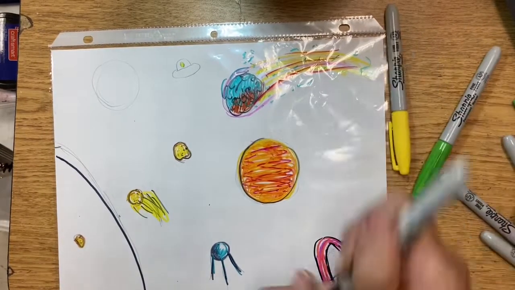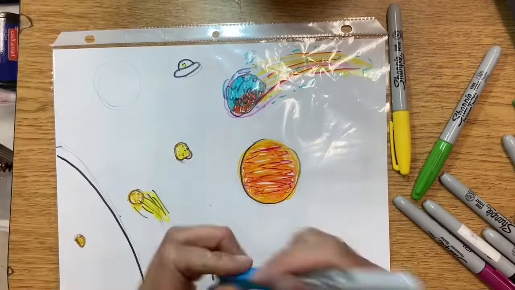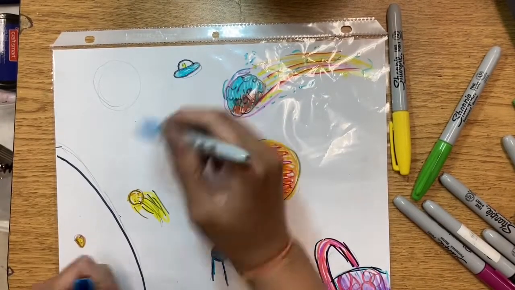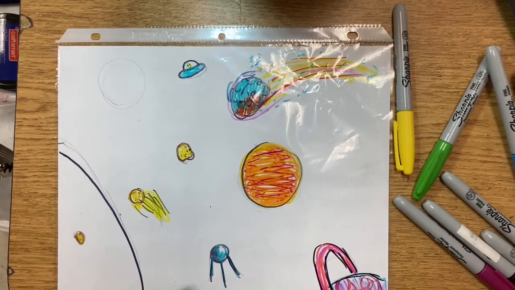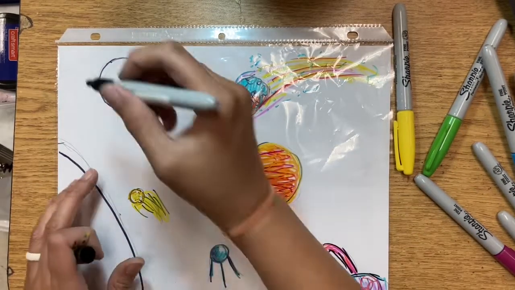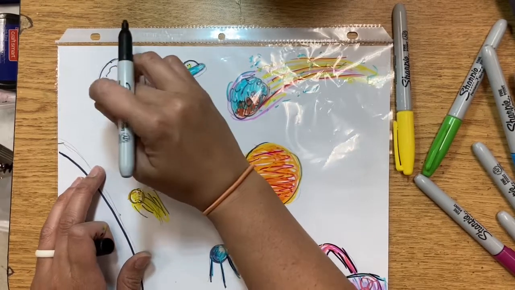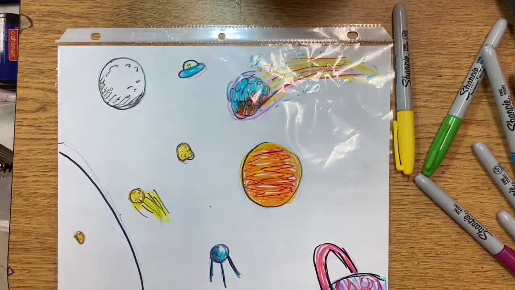Here's my alien, my fun object. Once again, if I wanted to make it silverish, I'd probably just use a light blue. And my moon, I'm just going to use black to make some texture, maybe a few lines to kind of show a shadow.